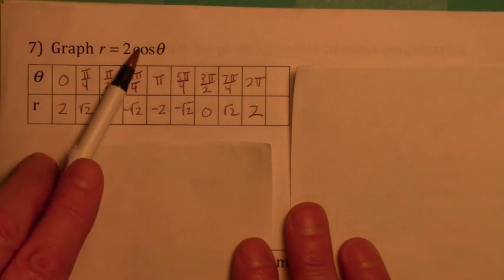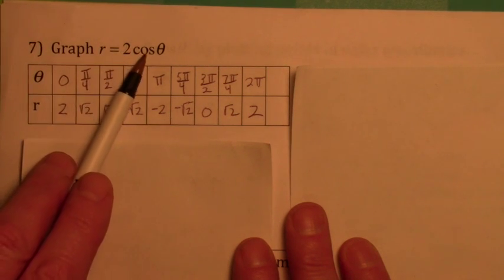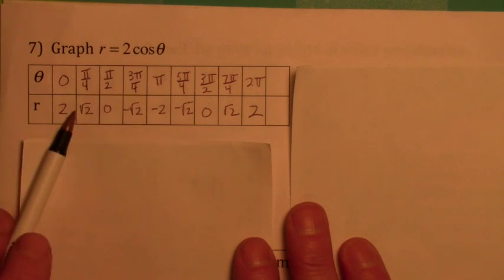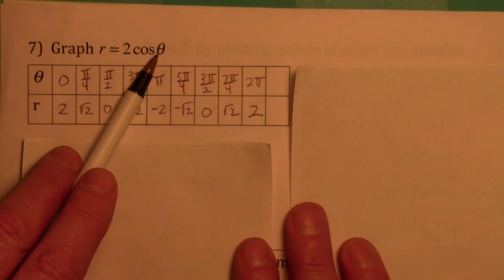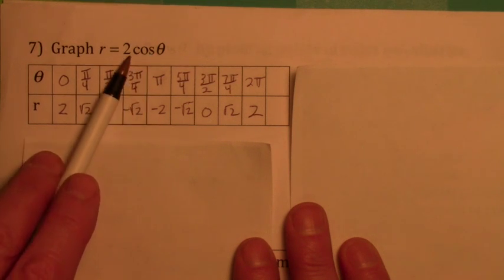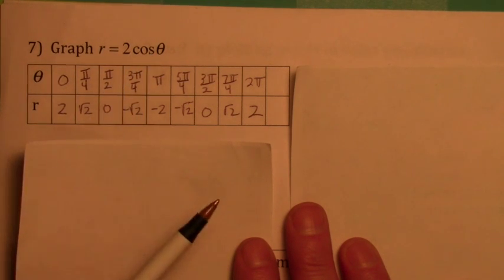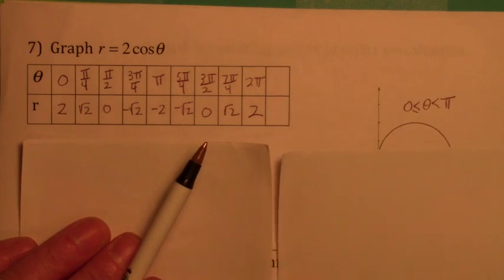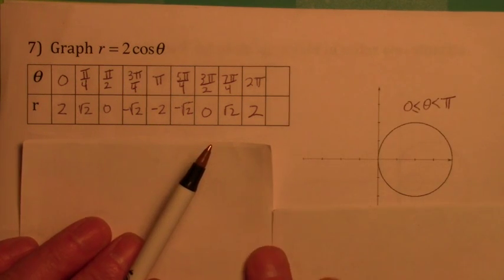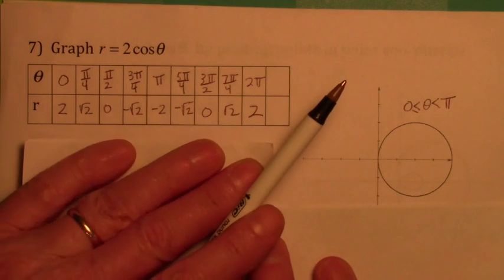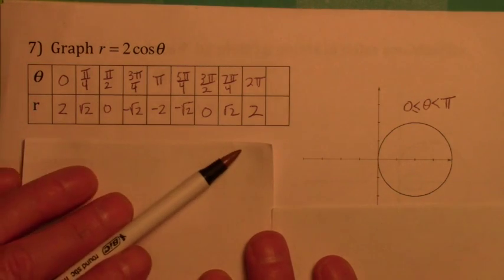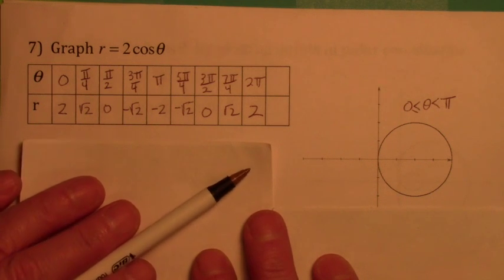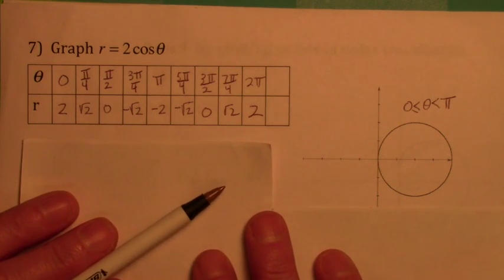For example, when theta is 0, r equals 2 times cosine of 0, which is 2 times 1, which is 2. When theta is pi over 4, cosine pi over 4 is radical 2 over 2, but you multiply by 2, you just get radical 2, and so on. Anyway, if you were to plot these points, it turns out you get a circle. Interestingly enough, the circle is actually mapped out just between 0 and pi. You don't have to go all the way to 2 pi.